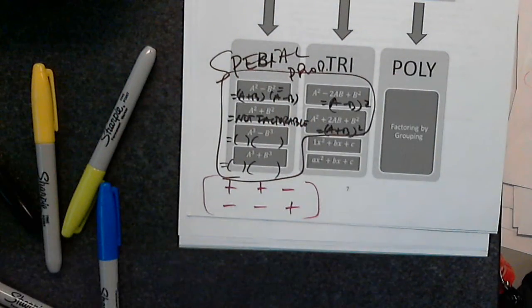We treated them as special products from the very beginning. So this difference of squares is a special product, the sum of squares is a special product, the difference of cubes is a special product, the sum of cubes is a special product, the binomial difference squared is a special product, and the binomial sum squared is a special product. All these are special products.